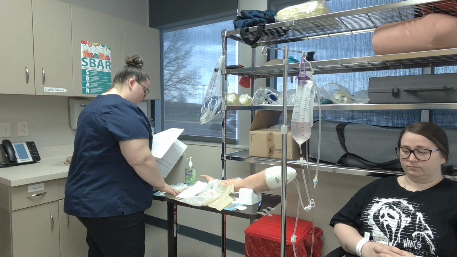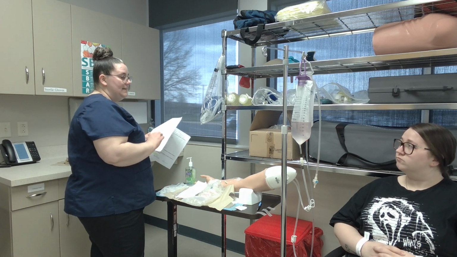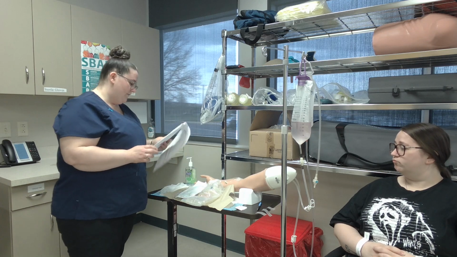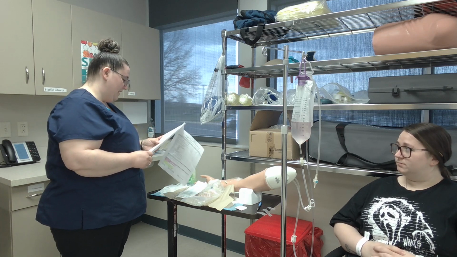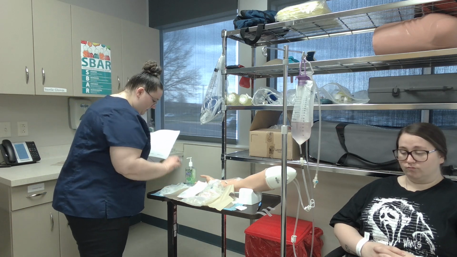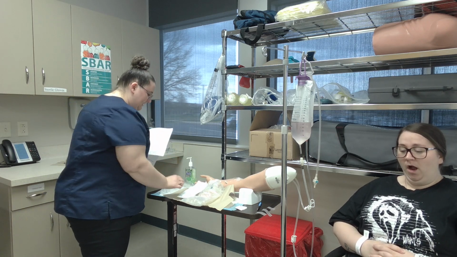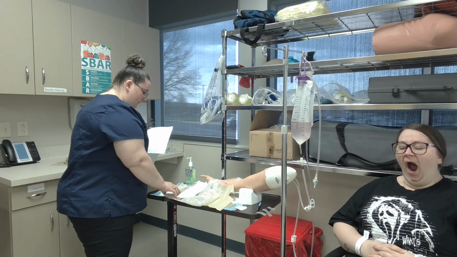The status of this medication is active. It has not yet been given. It is 10:45 a.m. and I will be giving this medication now. Expiration is 12/24/26, and that medication is okay to be given.